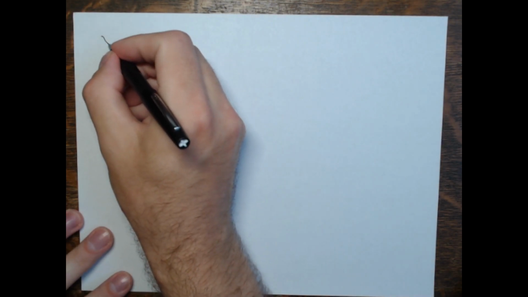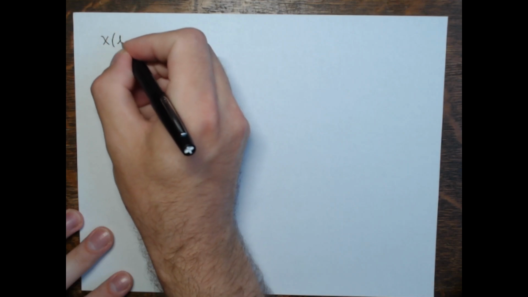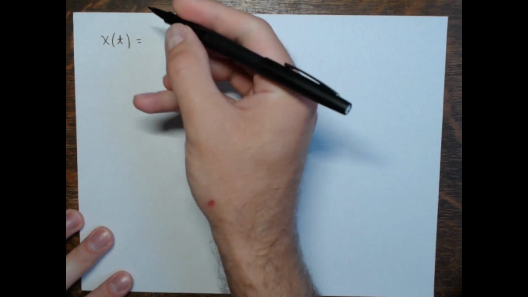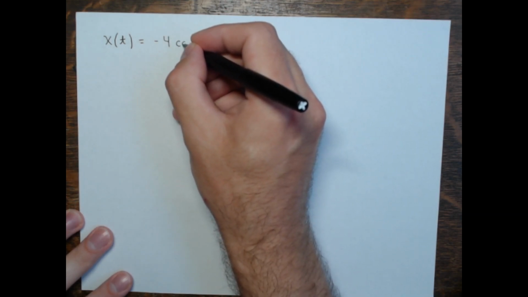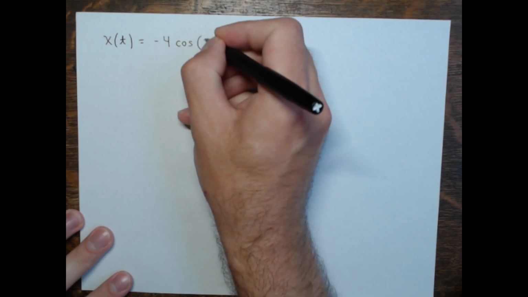All right. So we're given the following equations. x of t is -4 times the cosine of 3t.